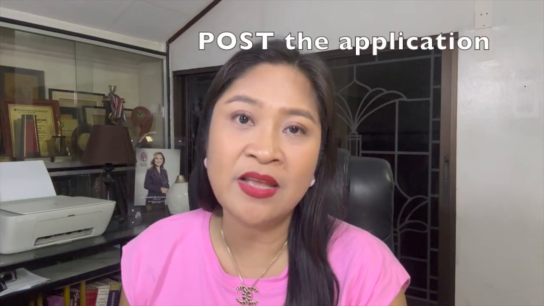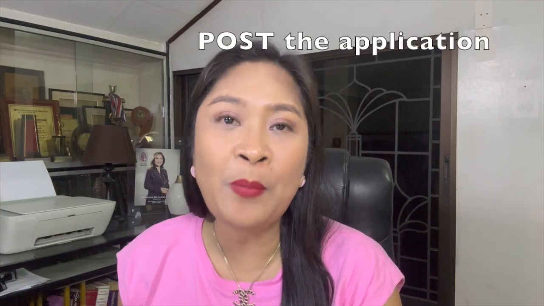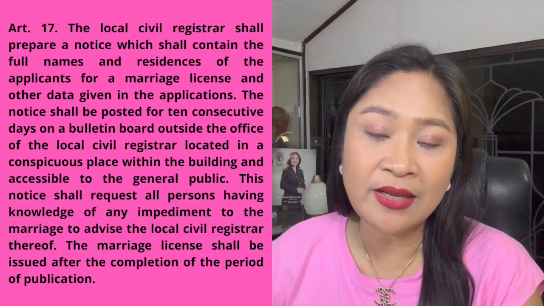So once you have filled out the form and submitted all the requirements for you to get a marriage license, what happens next? What does the local civil registrar do? The LCR, or your local civil registrar, will post the application. There's now the posting that's under Article 17.